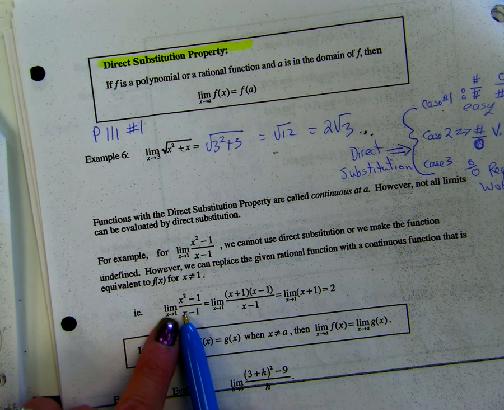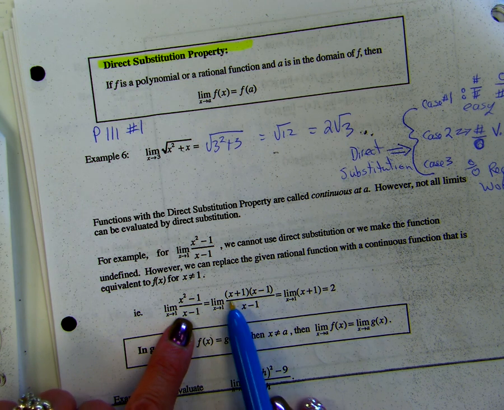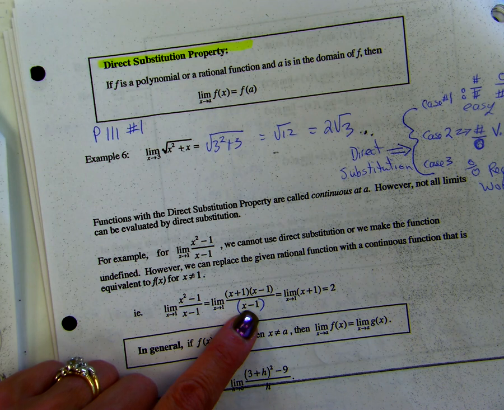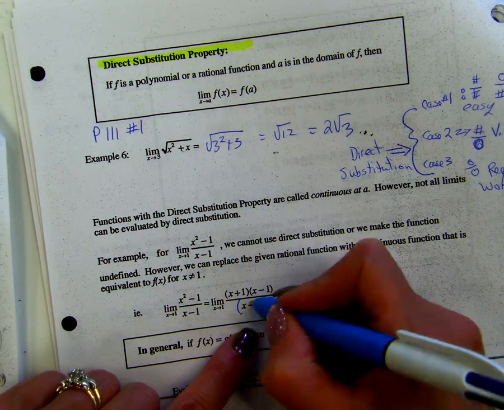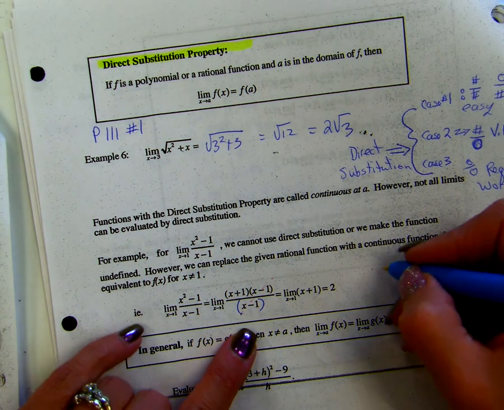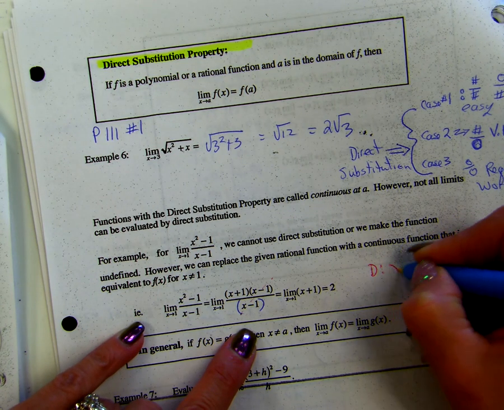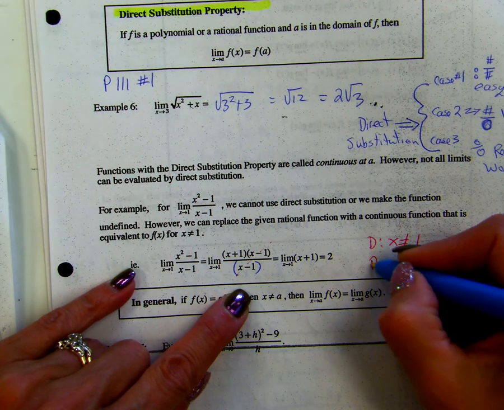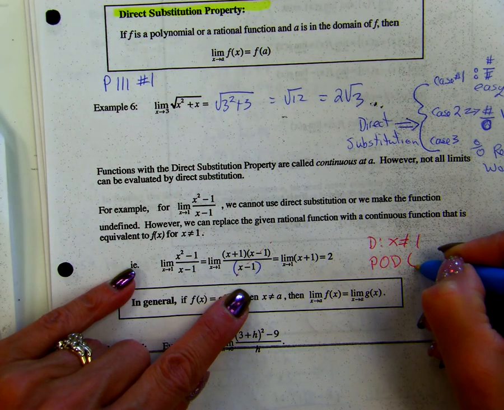How do we do that? Just like we did in Math 12. Factor the numerator, and then look at this. Numerator and denominator have a common factor, which means we know we have this domain restriction, x can't equal 1. And what happens at x equals 1? We've got a point of discontinuity.